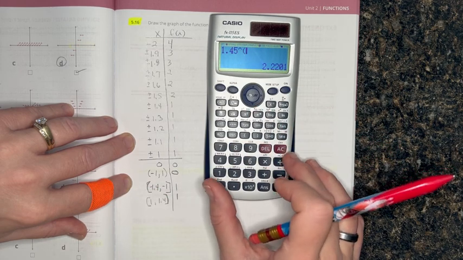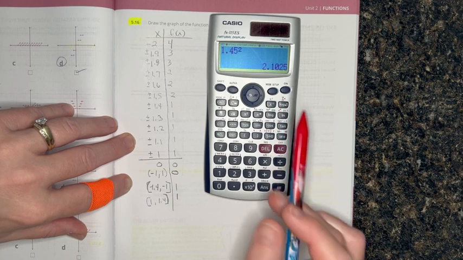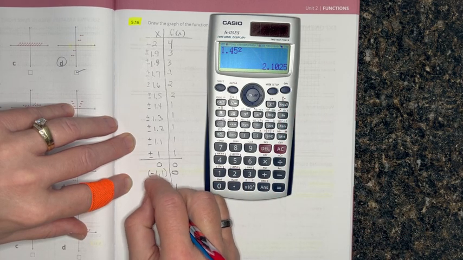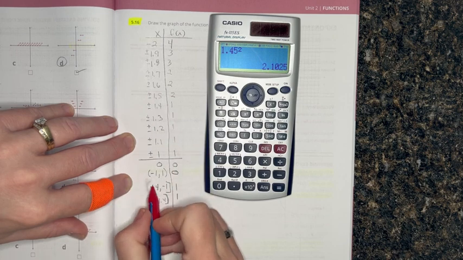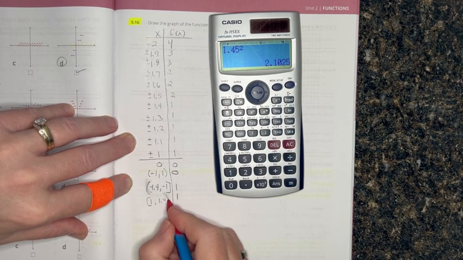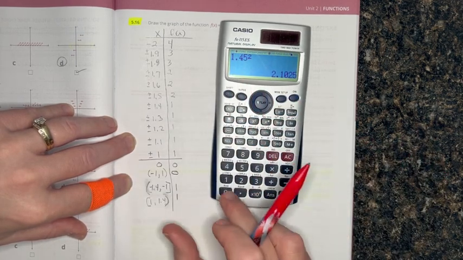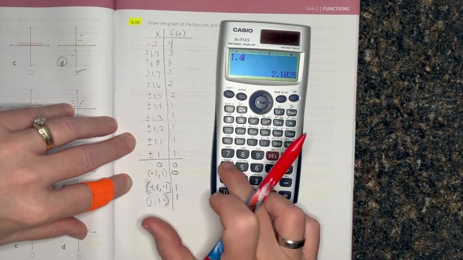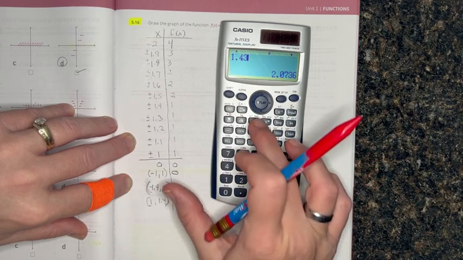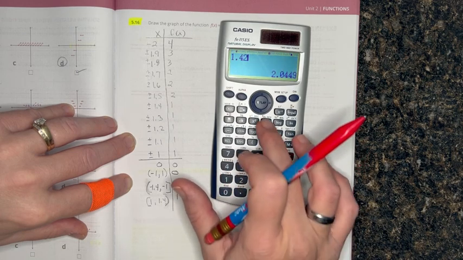See, I mean, these problems can get a little bit tricky. 1.45 is a 2, so we would have to probably leave this as a parenthesis and leave this as a parenthesis, because not all the 1.4s, 1.44 is still a 2, 1.43 is still a 2, 1.42.